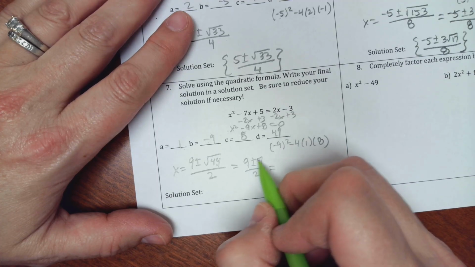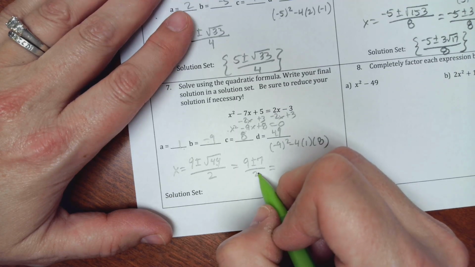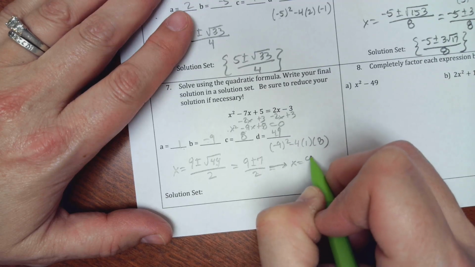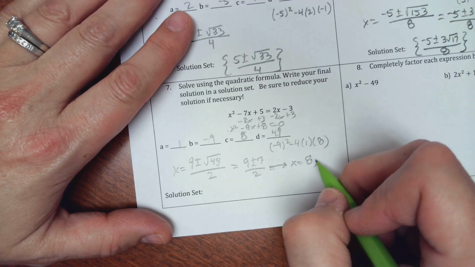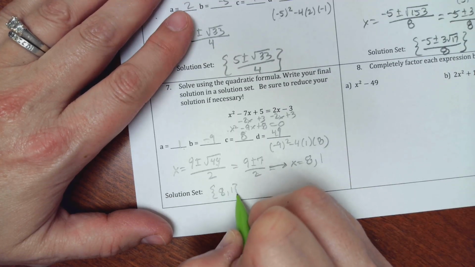So look, 9 plus 7 is 16, and 16 over 2 is 8. So I'm going to get x equals 8. 9 minus 7 is 2, and 2 over 2 is 1. So there we go, 8 and 1.